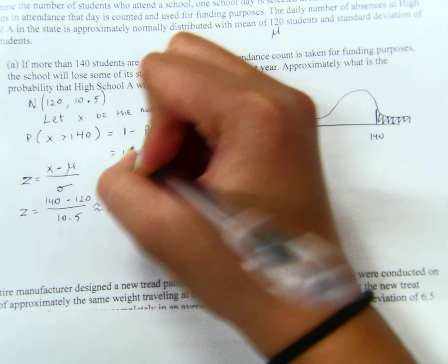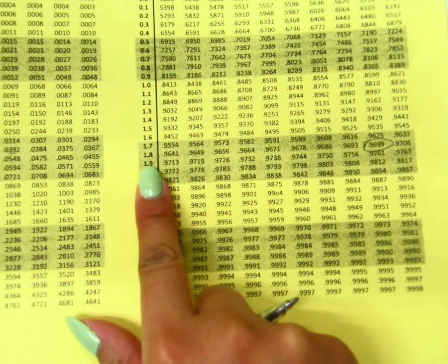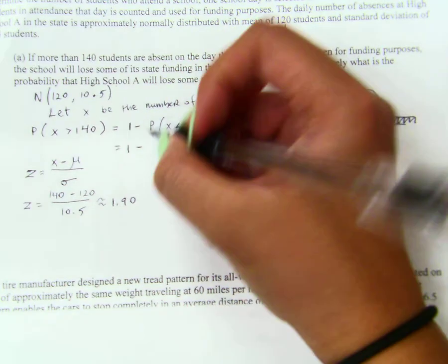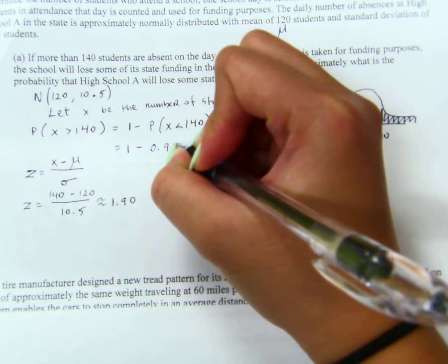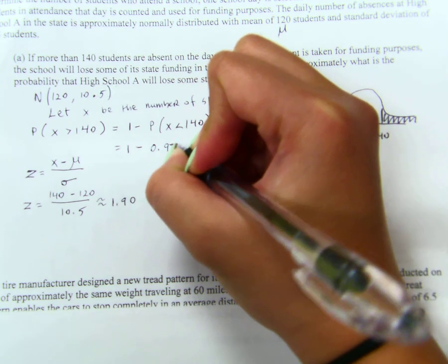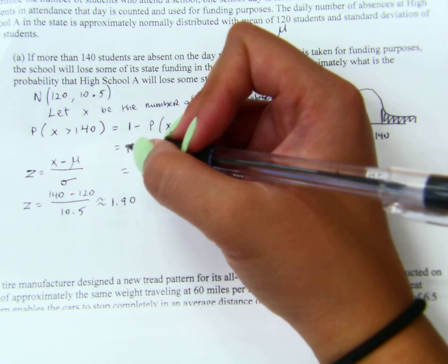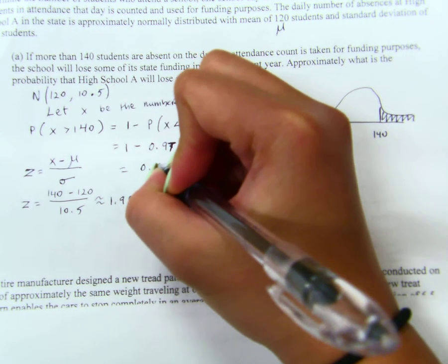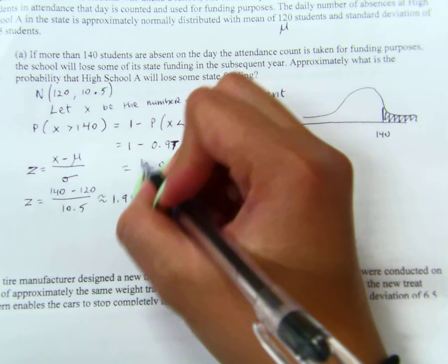Okay, so now let me look for 1.9 on my z table. So 1.9, here's 1.90. So my area is 0.9713. Let me look at this again, 0.9713. Okay, and then when I actually do that subtraction, I will get 0.0287. Okay, and so that is my final answer.